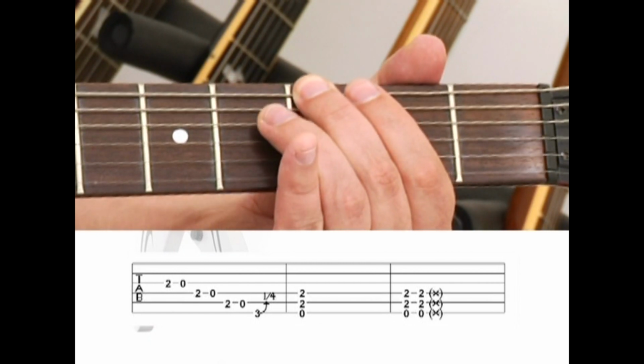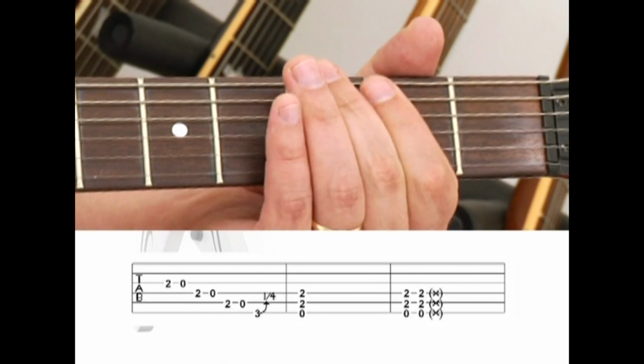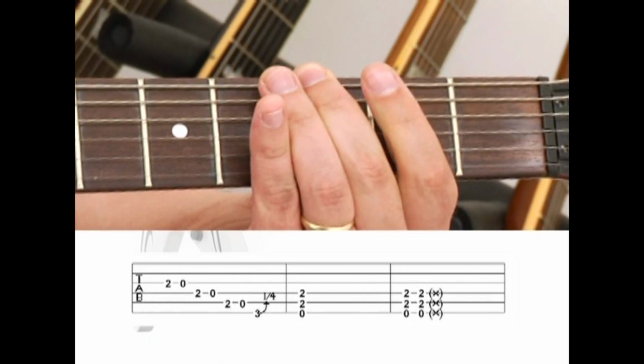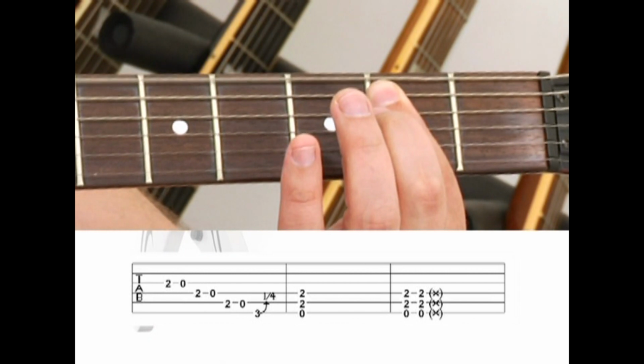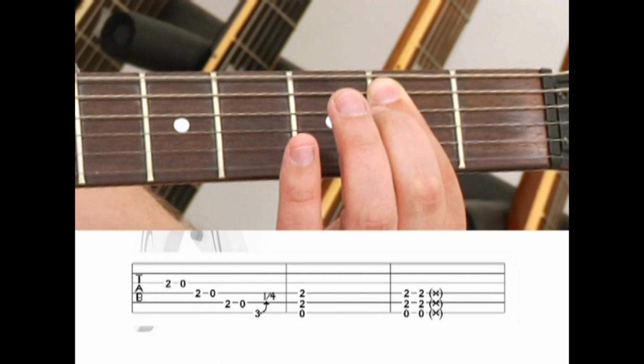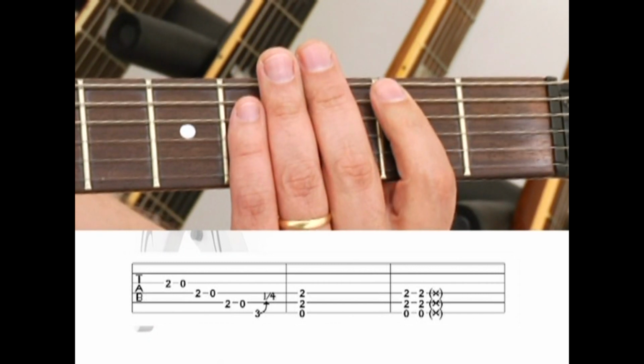1 and 2 and 3 and 4. Play an extended E5 for 4 beats. 1, 2, 3, 4. Then end with a double E5 and mute.